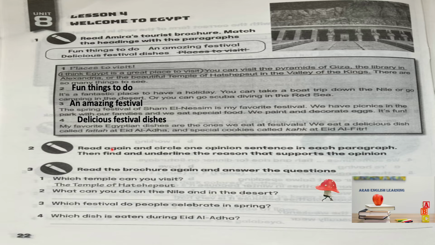Now, exercise 2, you will read again and circle one opinion sentence in each paragraph. Then find and underline the reason that supports the opinion. So, as number 1 here, they circled the opinion. Anything that starts with I think, it's an opinion. I think Egypt is a great place to visit. This is an opinion, so we circle it. Now we will underline the reason why we circled this. You can visit the pyramids of Giza, the library in Alexandria, or the beautiful temple of Hatshepsut in the Valley of the Kings.